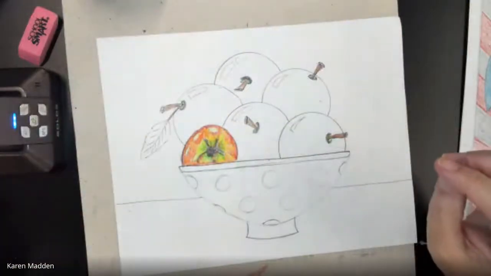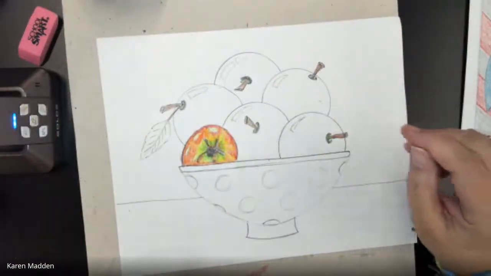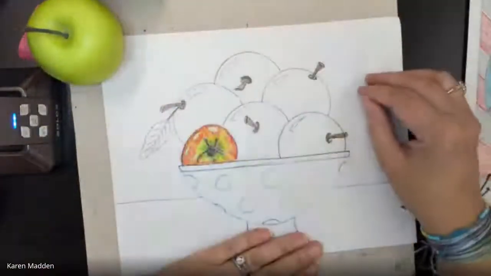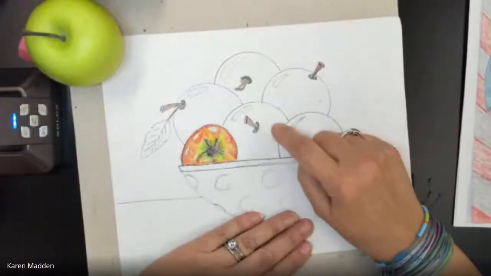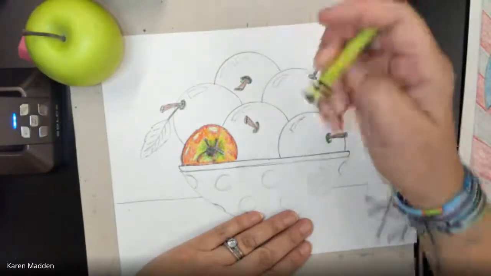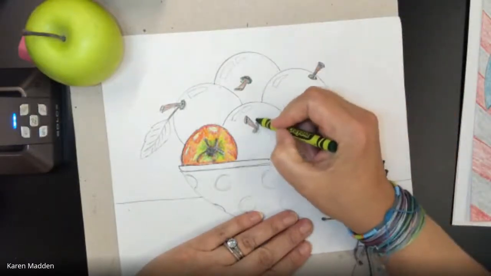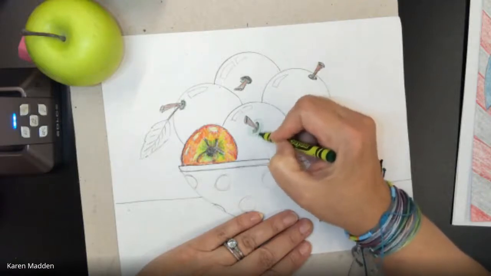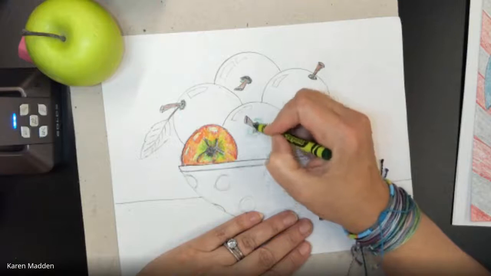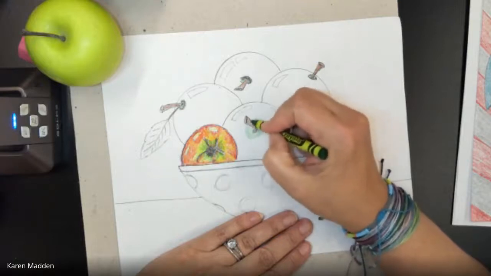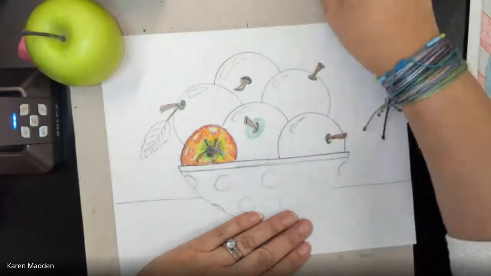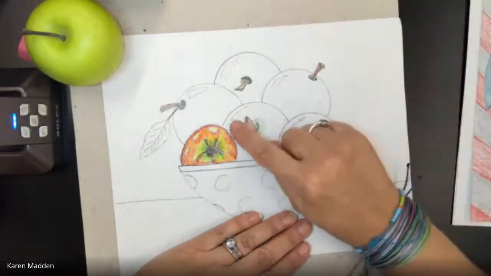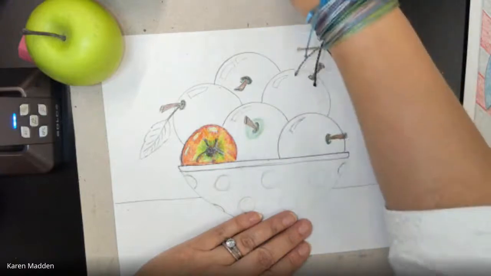Okay. So let's pick an apple that's going to represent our Granny Smith apple. I think I'm going to just let that one be this one right here in the middle. Again, I want my darkest color in the center to kind of create the look that this is a round object. I don't have a white crayon, so we're just going to leave this area white for right now.